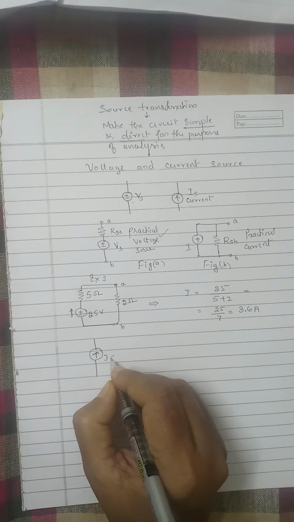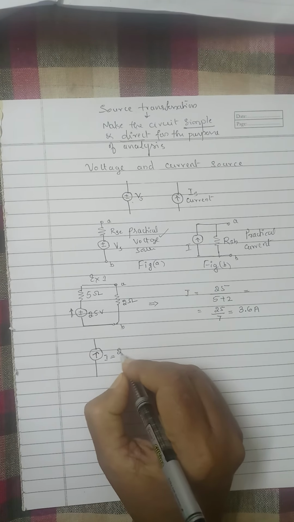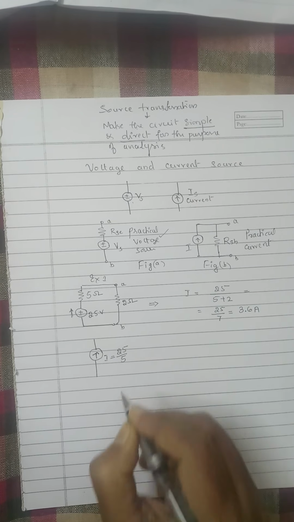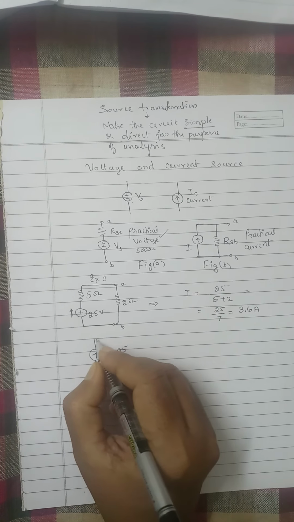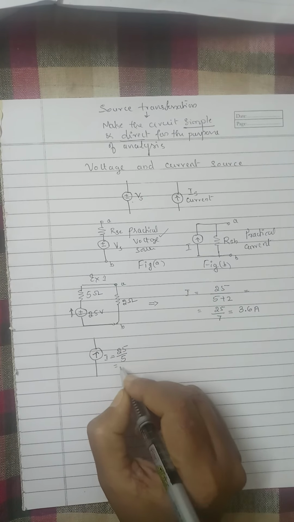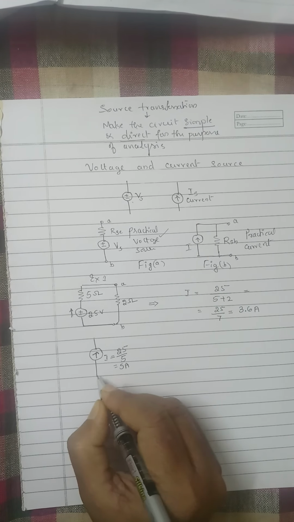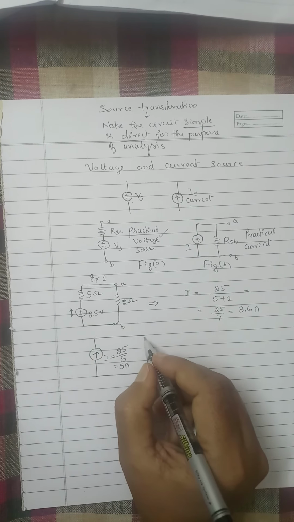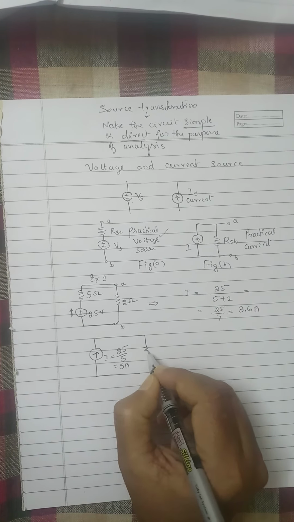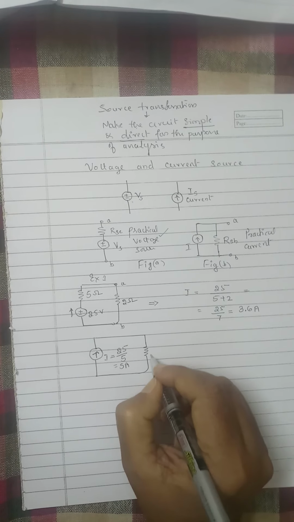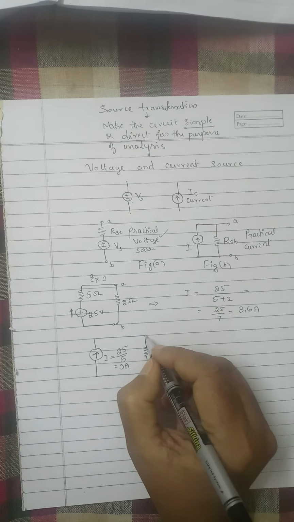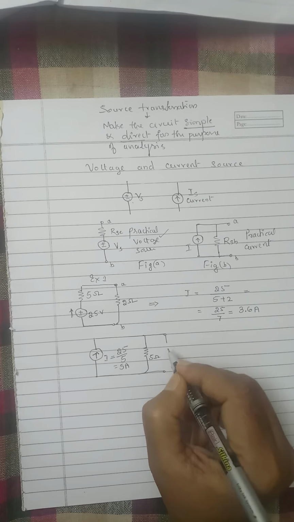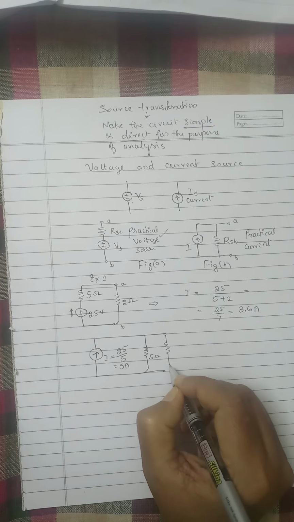By the source transformation method, I is equal to the source voltage divided by the internal series resistance, that is 5 ohm. So the answer is 5 ampere. And I'll connect the series resistance across the current source. This is 5 ohm. Across terminal AB, there was a resistance in the voltage source; the same resistance I am putting here.